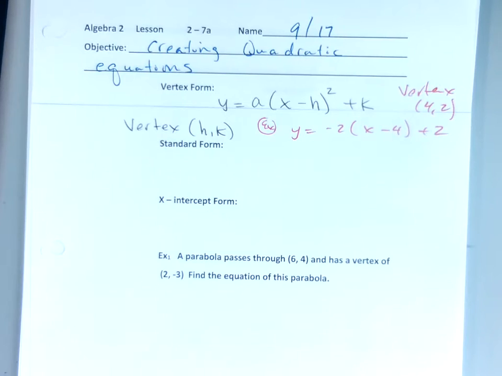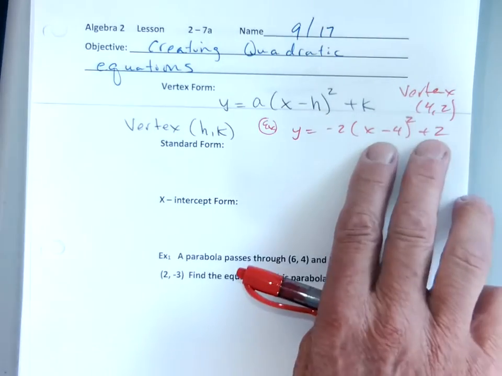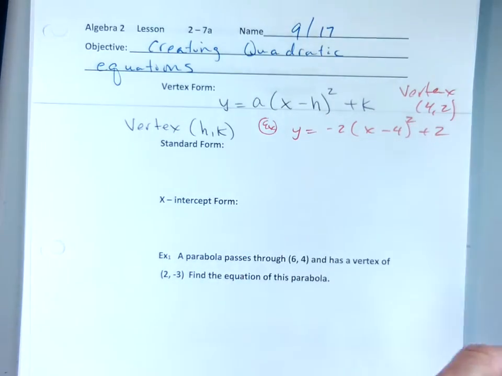Okay, we've seen this all this week. We've talked about this, right? Vertex form. I like vertex form because it's easy. The vertex we just get from these numbers. So whatever these numbers are, that's our vertex. Makes it pretty easy.